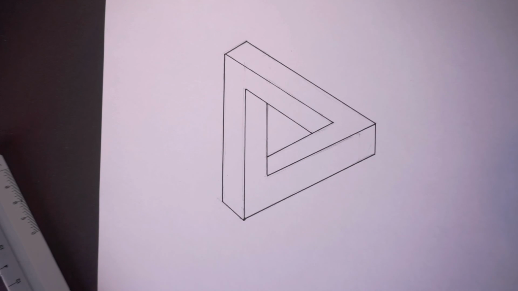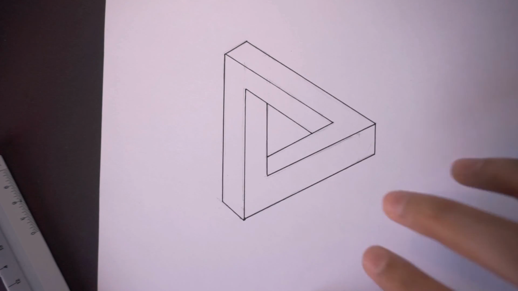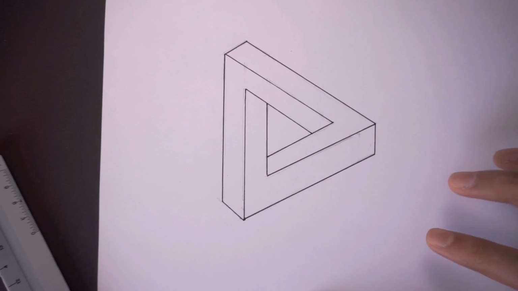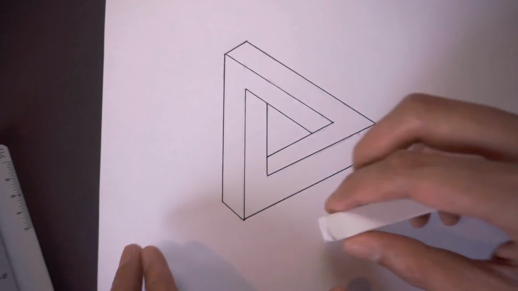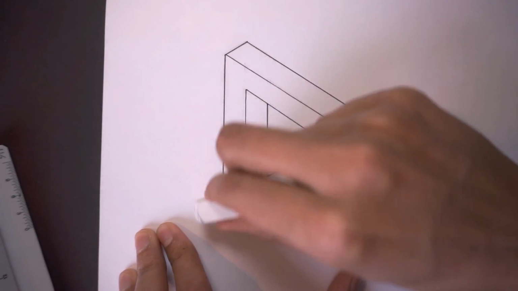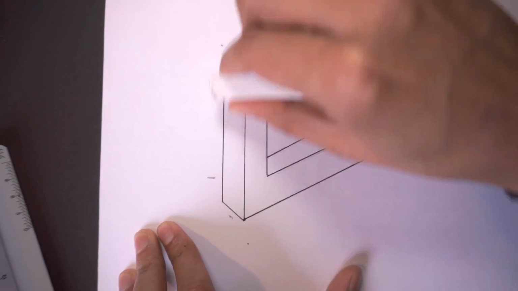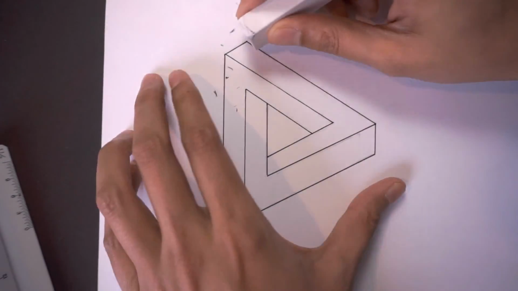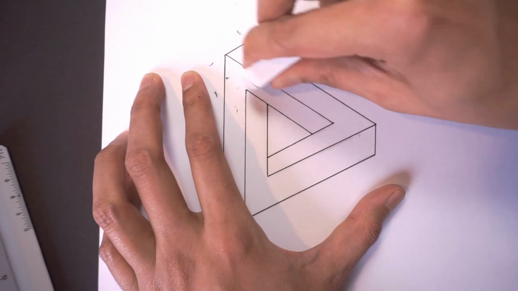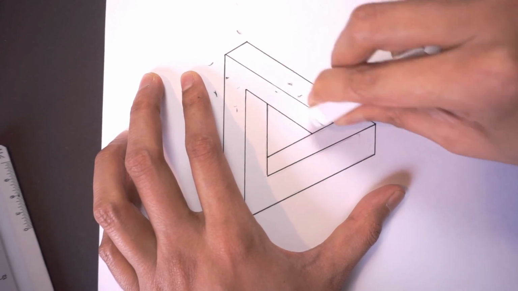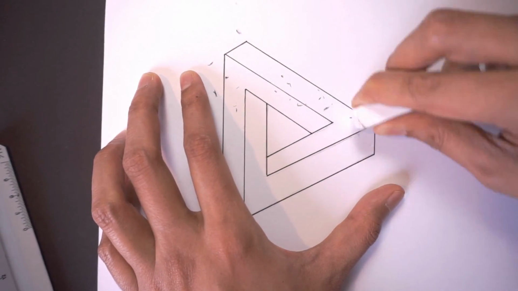All right, so here we have it. A very, very simple 3D illusion. What we're going to do now is use the eraser to come back and remove all the little elements. Again, we're giving the ink some time to dry, right? So you want to go around the edges first.